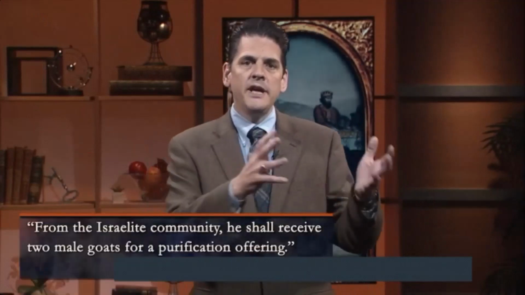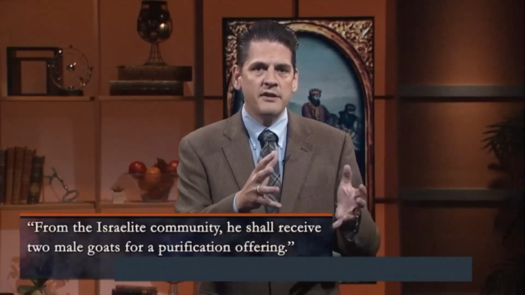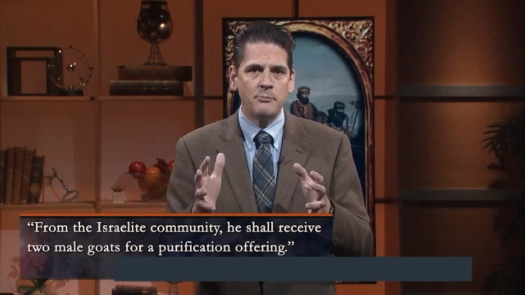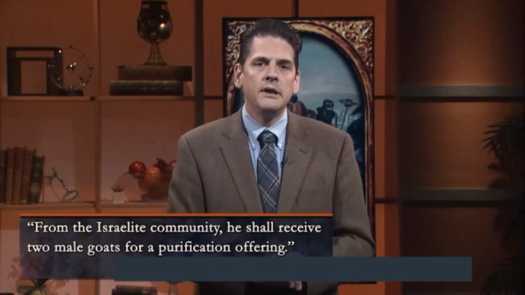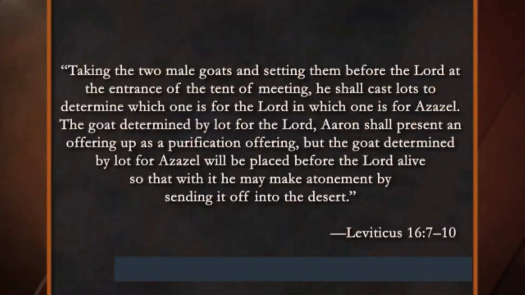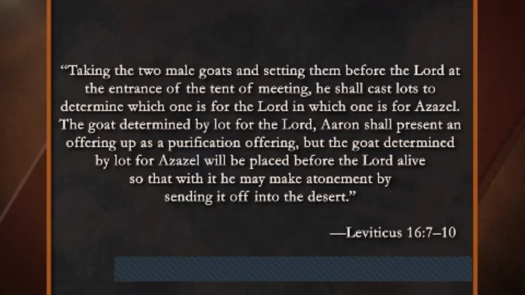Next, verse 5 states, "From the Israelite community he shall receive 2 male goats for a purification offering." Verse 7 says, "Taking the 2 male goats and setting them before the Lord at the entrance of the tent of meeting, he shall cast lots to determine which one is for the Lord and which one is for Azazel." And we'll come back to that name.